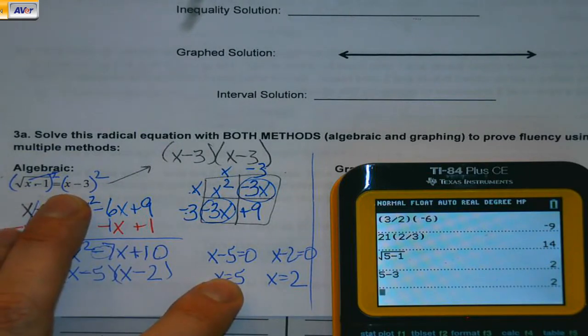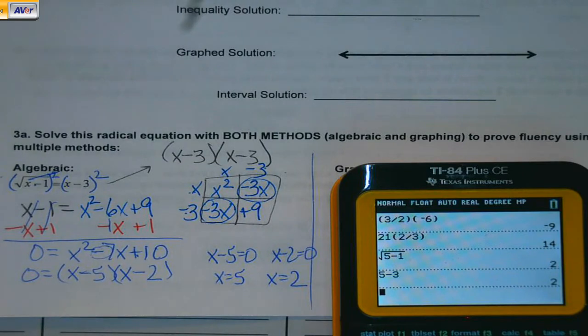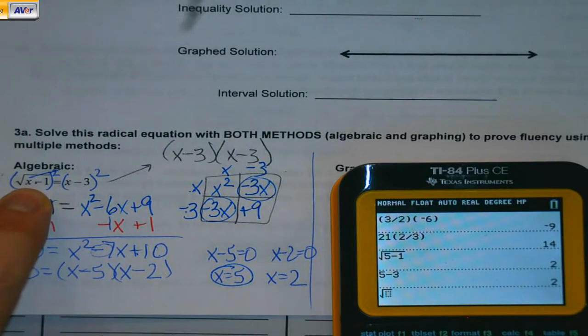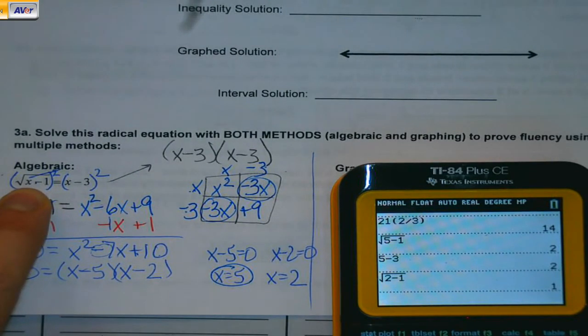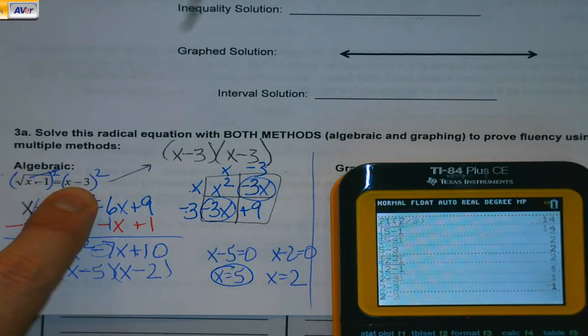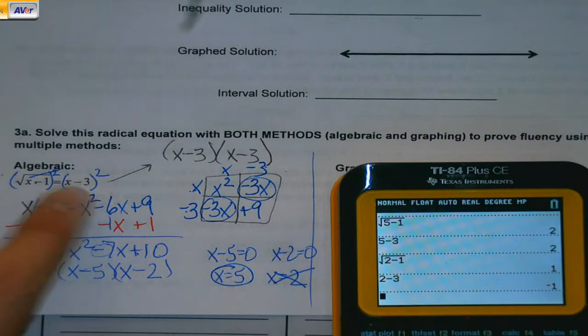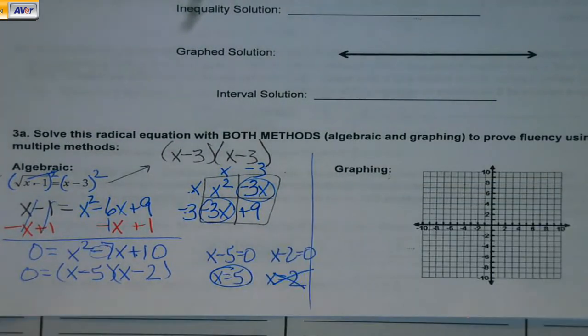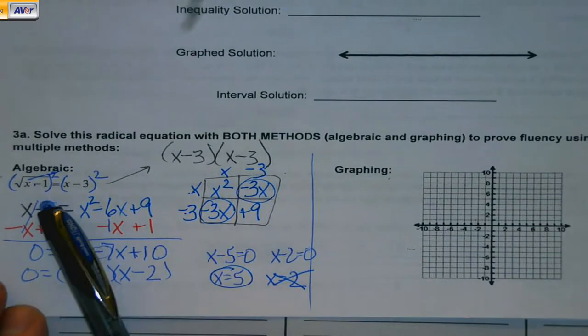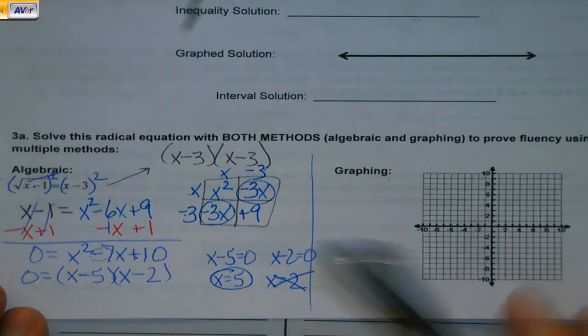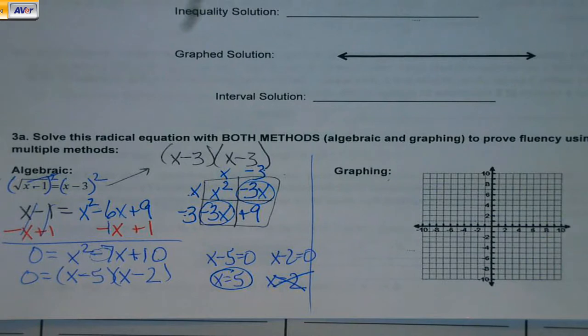Okay, again, before I do anything. And if I get the same answer for both sides, that's an answer. So square root of 2 minus 1 is 1. 2 minus 3 is negative 1. Not the same. That one doesn't work. So do double check. And the nice thing here about doing the graphing with this is that it's going to be a little bit easier for me to get that done.